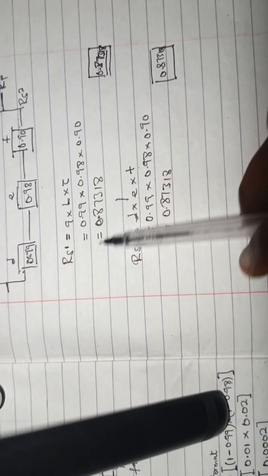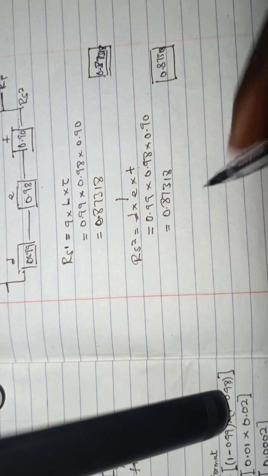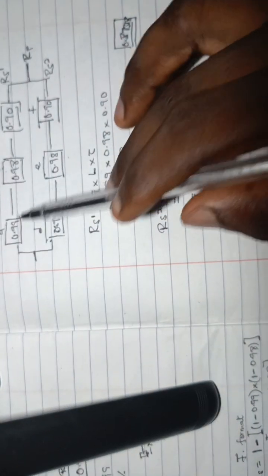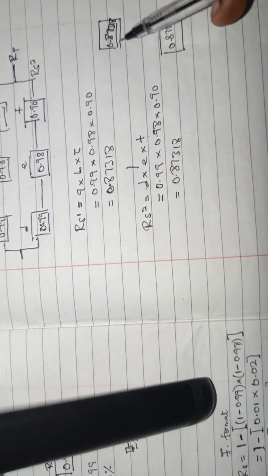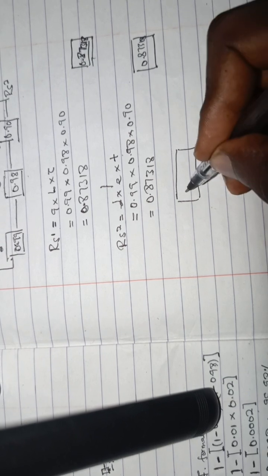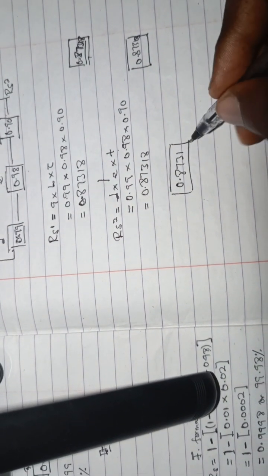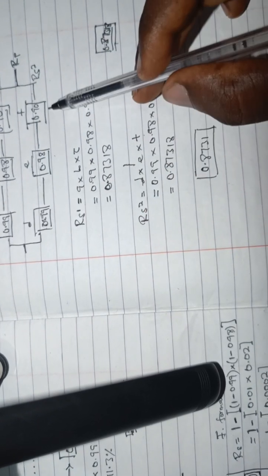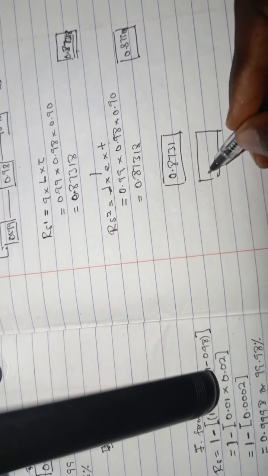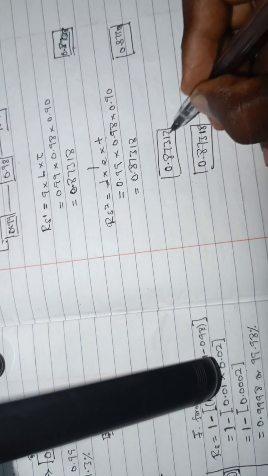All right, so what I mean is that when we found for the first series, we had one component. So basically, we multiplied all of this to get one component. So let me draw it here. So when we multiply, we have 0.87318. Then we also multiply all of this to get another component, which is 0.87318.